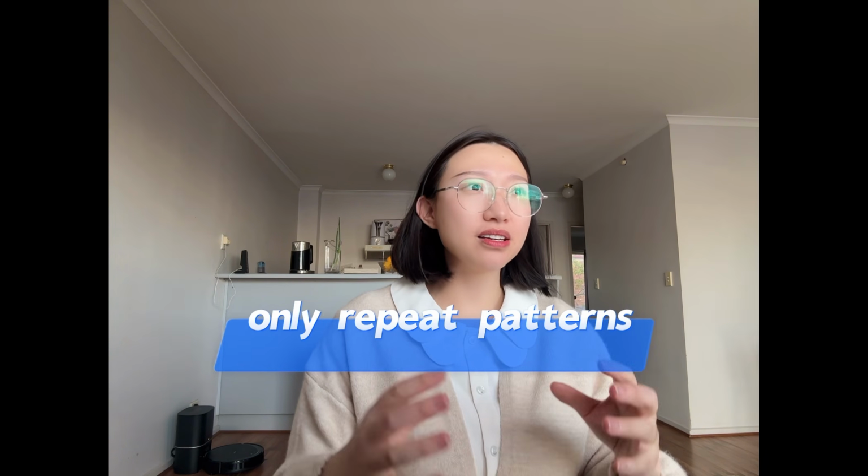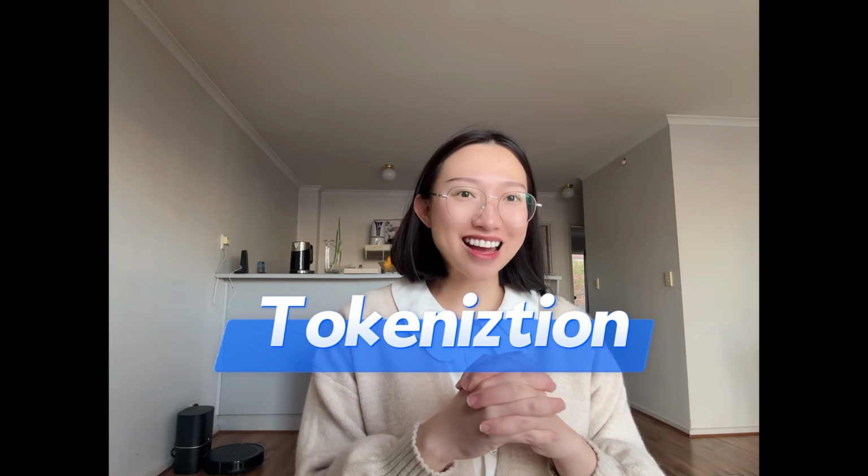Now our tiny model has a big weakness. It can only repeat patterns it saw exactly. It cannot really learn or get better. To fix that, computers don't actually work with words. They work with numbers. So, in this episode, we will learn how to turn this text into numbers so that our model can crunch them. This step is called tokenization.